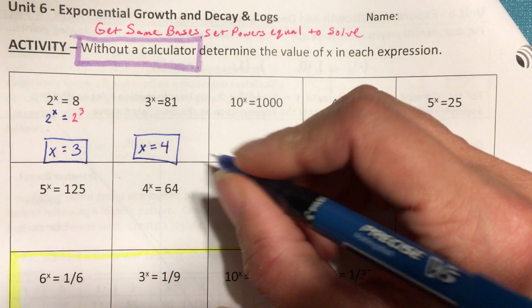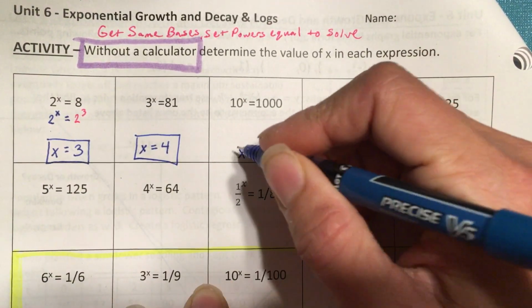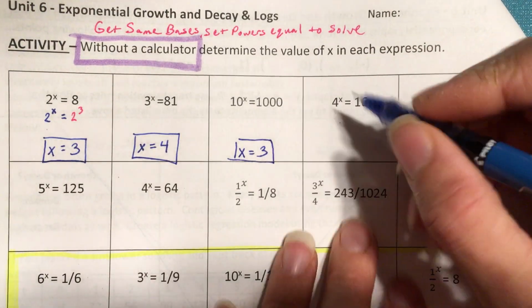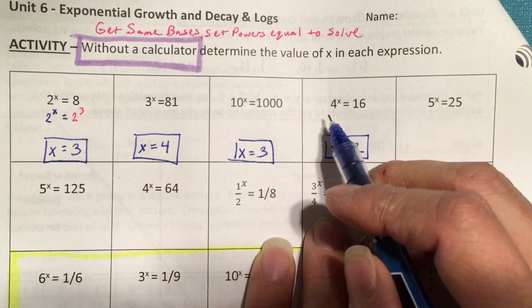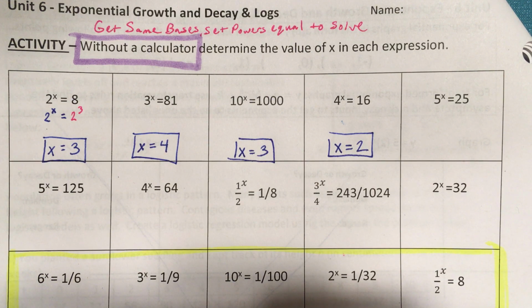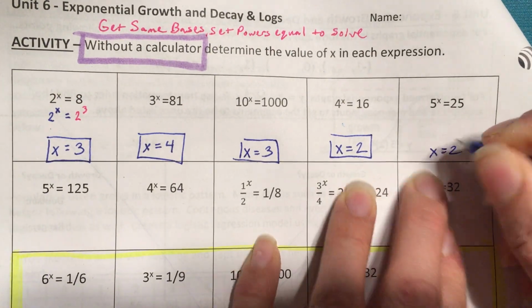So on this next one, 10 to what power equals 1,000? x would be equal to 3. You can count the number of zeros. 4 to the x equals 16. x would be equal to 2. So again, I can't divide by 4 because that would leave a fractional exponent. So algebraically, we can't isolate that x. We have to remember our exponent rules to figure out what it would be equal to. Same with the next one, x equals 2.